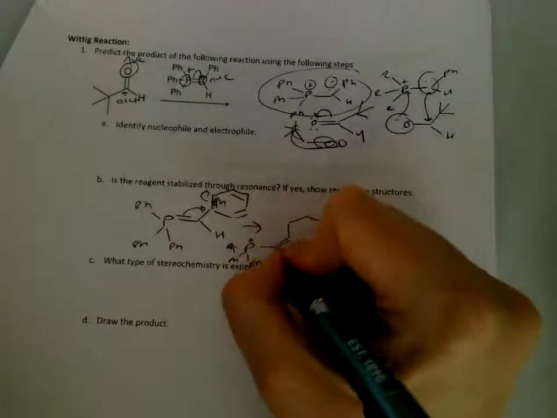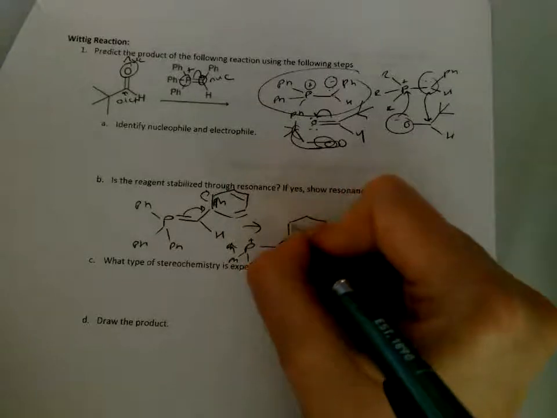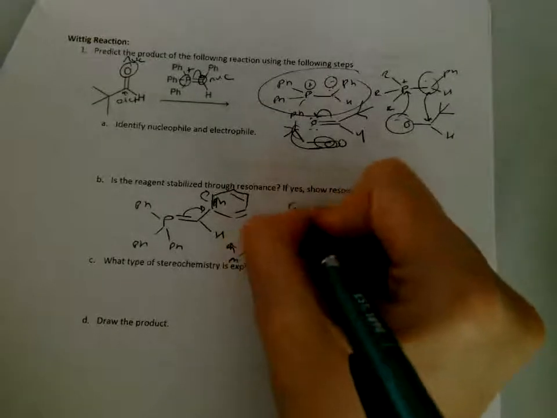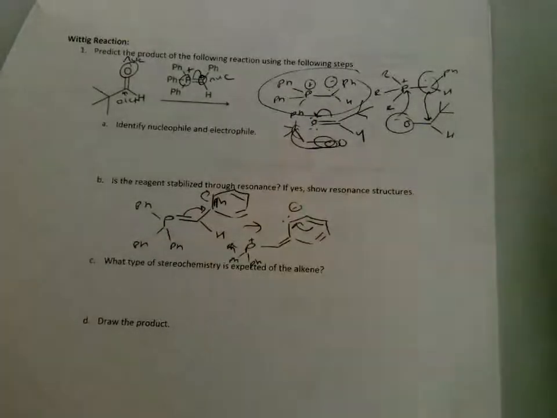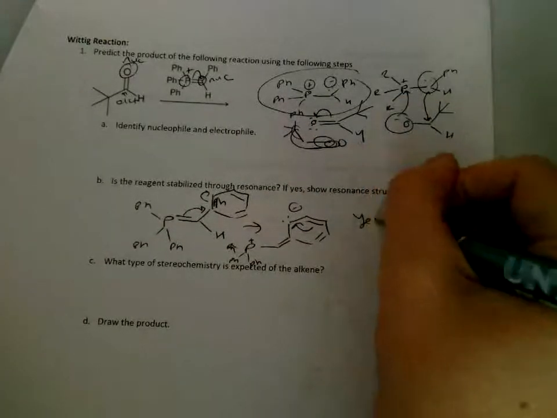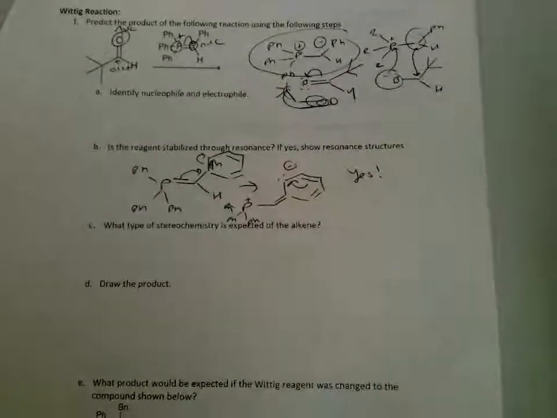And then your negative charge would be right here, and then you'd have a resonance structure where this comes in. So yes, I agree that this is stabilized by resonance.